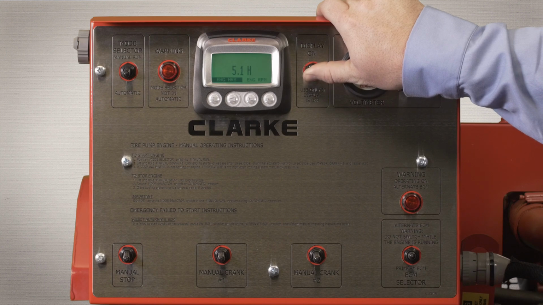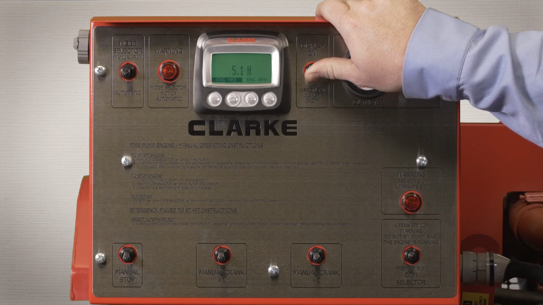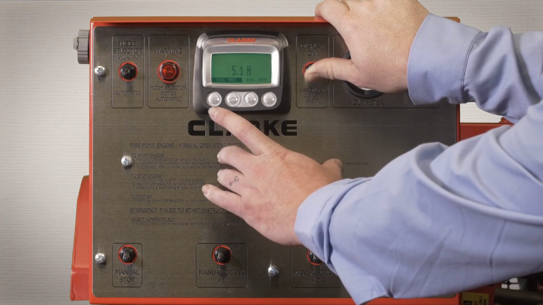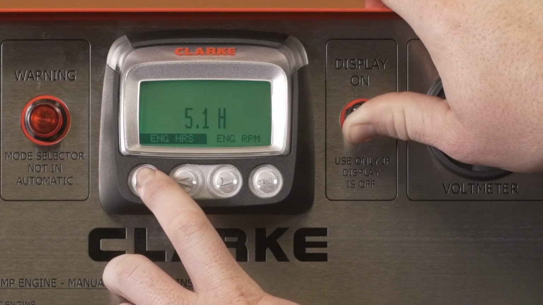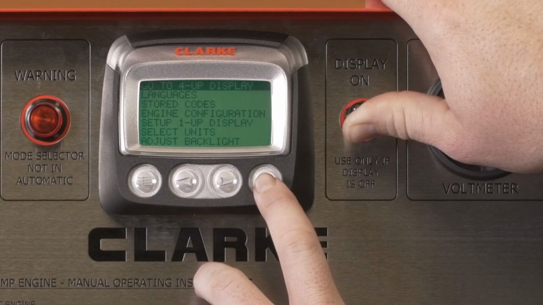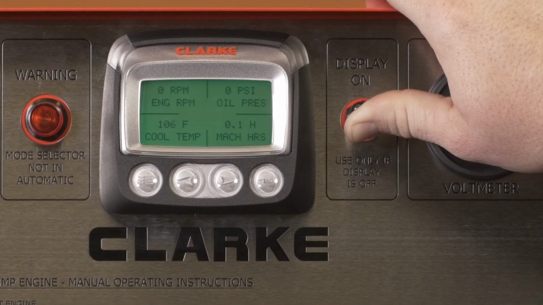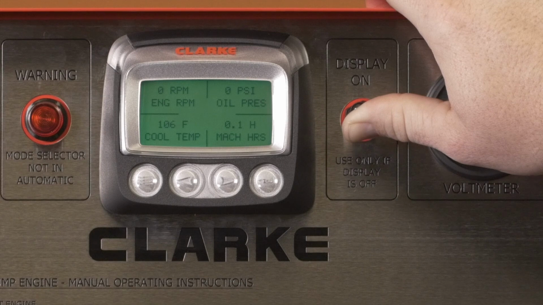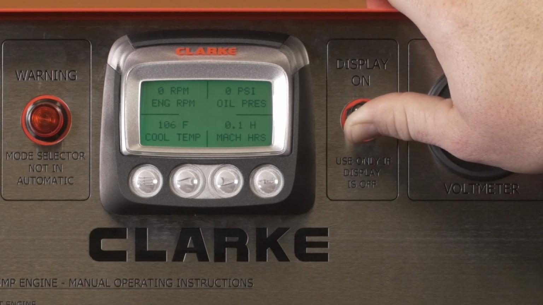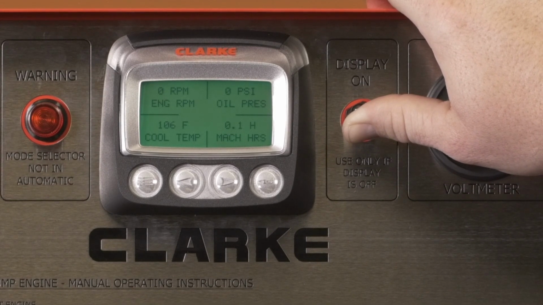This component will display engine parameters, diagnostic codes, and enable you to customize display options. For example, if the current configuration is set to the 1-up display option, you can enable the 4-up display by pressing the menu button. The first selection should be Go to 4-up display. This procedure allows you to show 4 engine parameters on the display at one time.